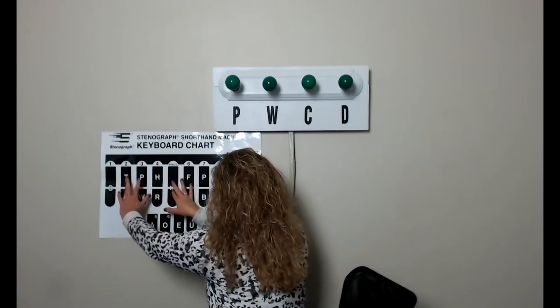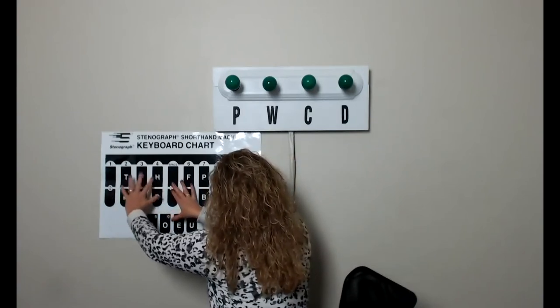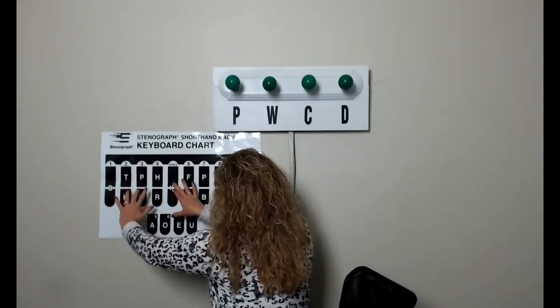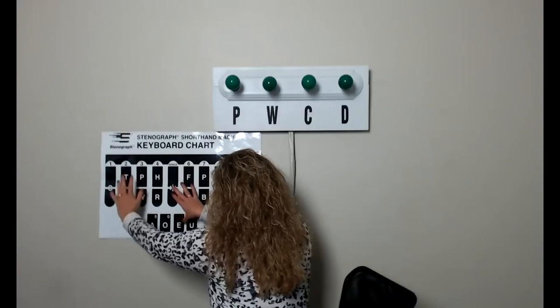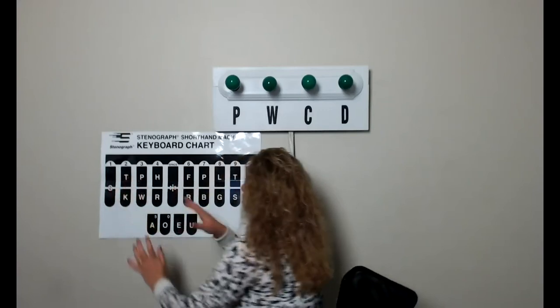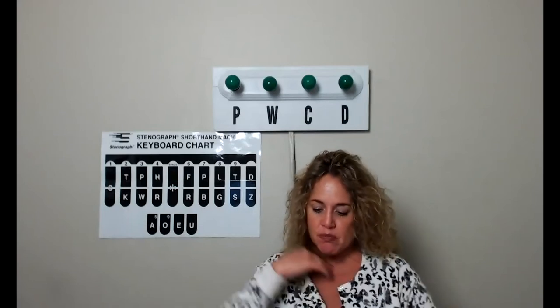A, B, C, D, E, F, G, H, I, J, K, L, M, N, O, P, Q, R, S, T, U, V, W, X, Y, Z. And you just get to where you are moving at a quick pace. And it's a great warm-up too. Do that before you start every theory lesson, okay? So that is what this stitching is all about.